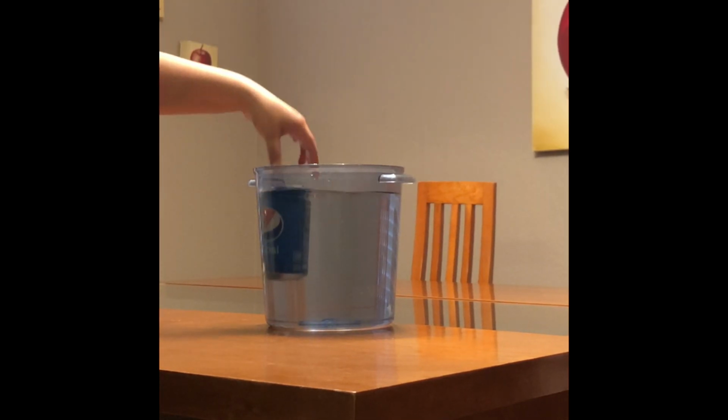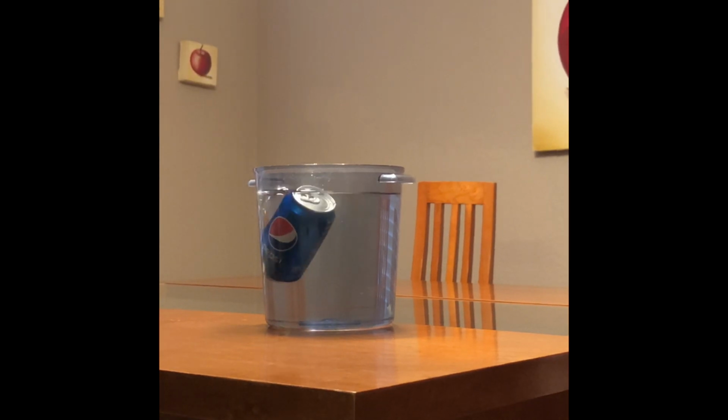If an object is less dense than the liquid in which it is placed, it will float on the liquid. If it is denser than the liquid, it will sink.